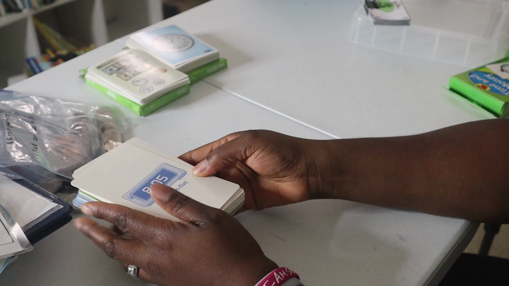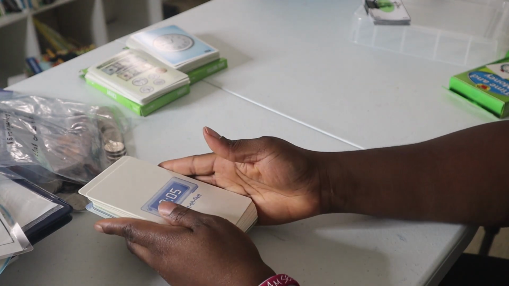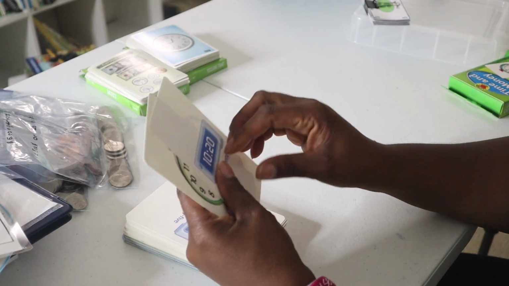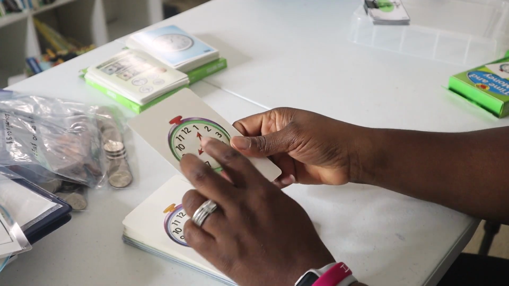These I've started back using, and that's because I'm trying to incorporate time into our game. I will use mostly the analog clock.